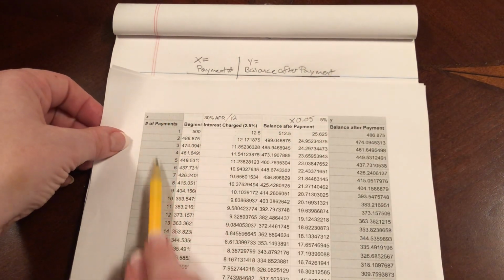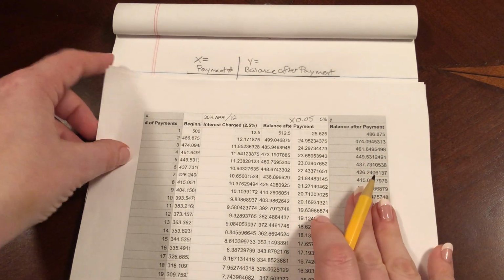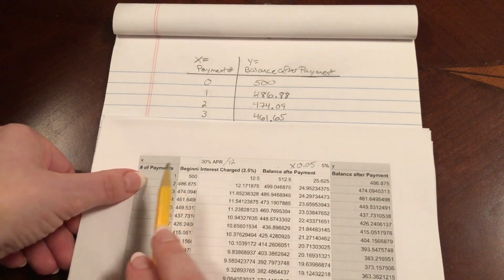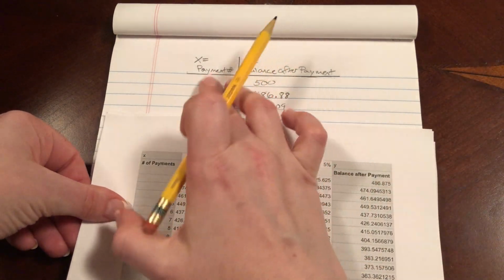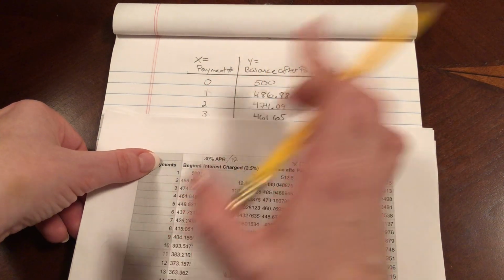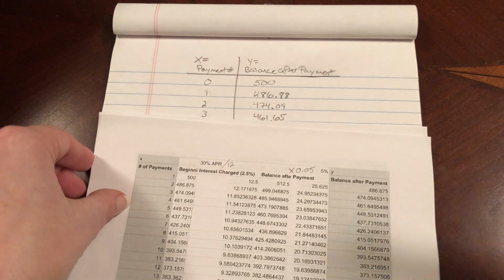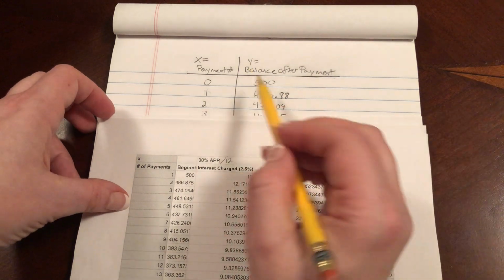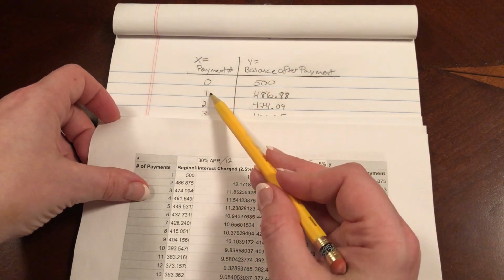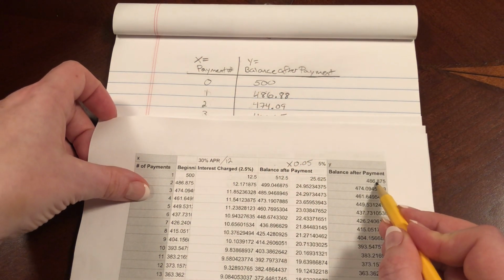All right, so I have those two columns in gray here on my printout of my spreadsheet. Now the first few payments that I wrote down: payment 0 was my payment number 0, my balance after payment was $500 because in month 0, you don't really pay anything. That's before the interest starts being charged, before you start having to make payments. But then the next month, payment number 1, my balance after payment was $486.88. I got that from right here.